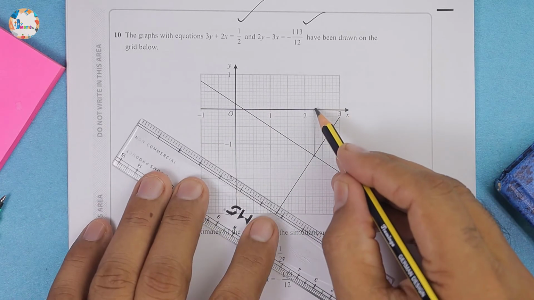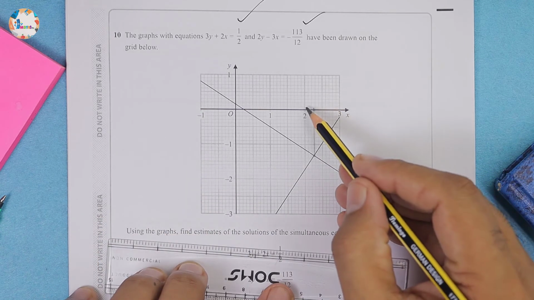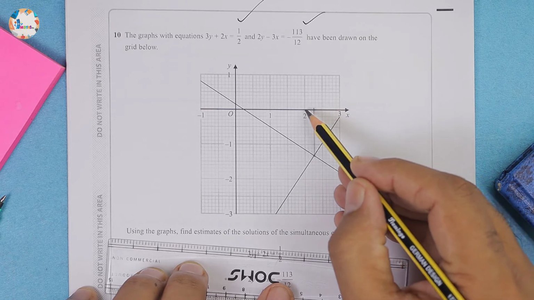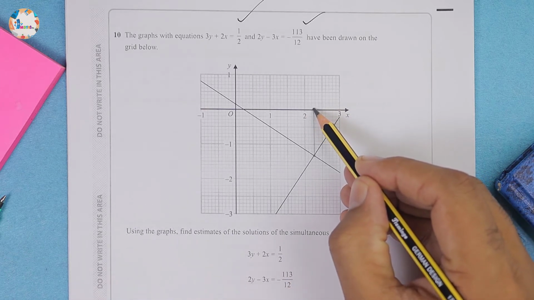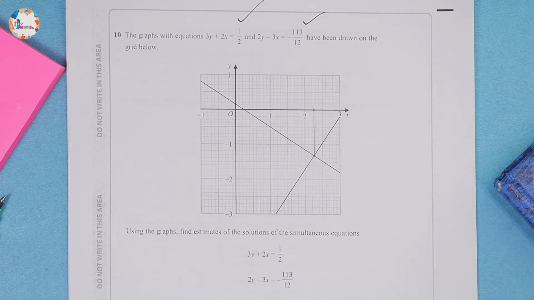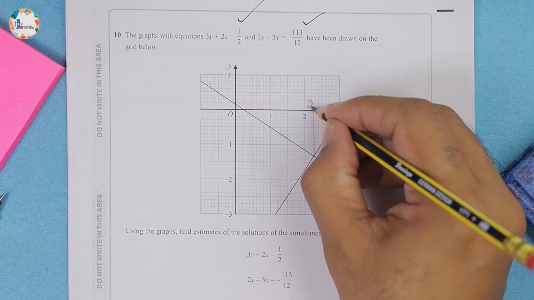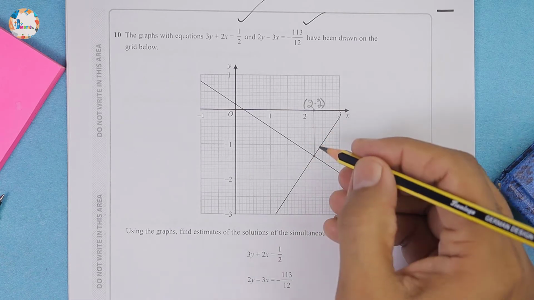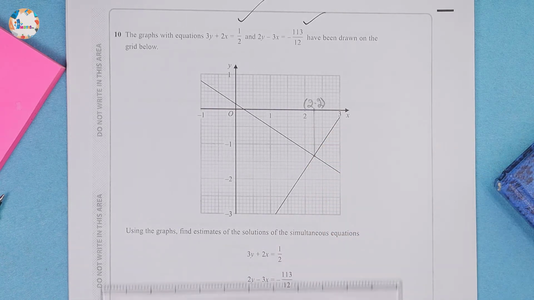This will be for the x value, which is 2, then 2.5, so this will be 2.2. So this point will be the 2.2 x value, and we can check the reference for the y value also.